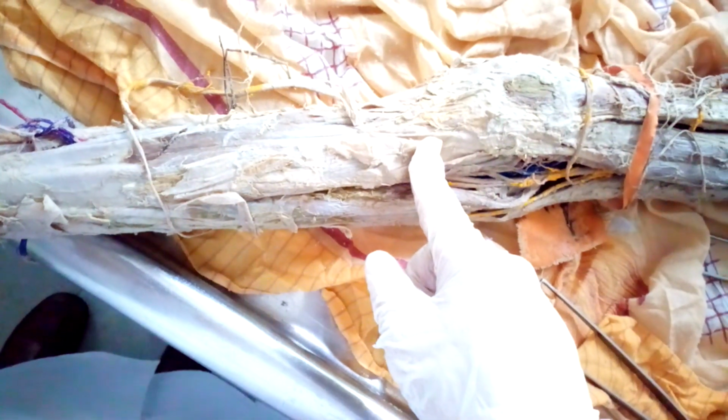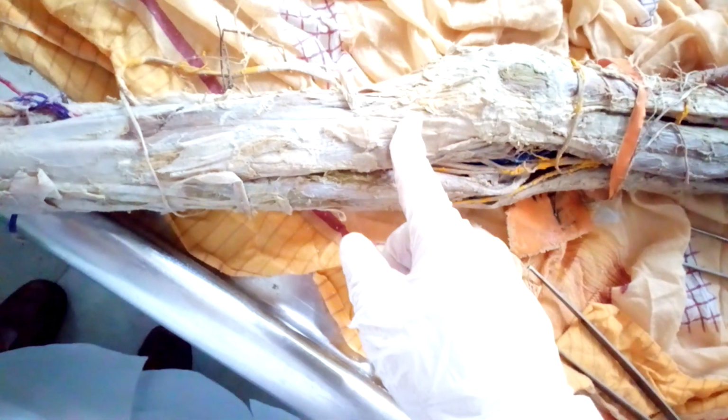So here we can see the triceps surae. It includes two muscles, gastrocnemius superficially and soleus below.